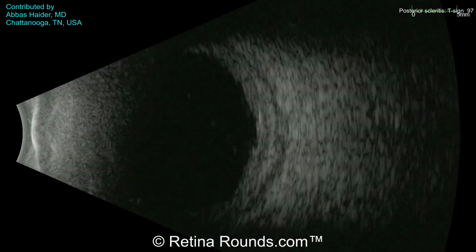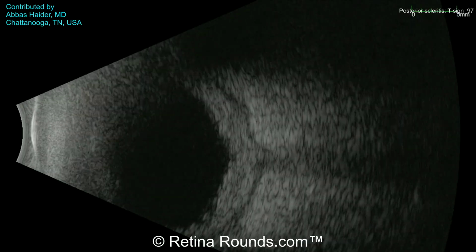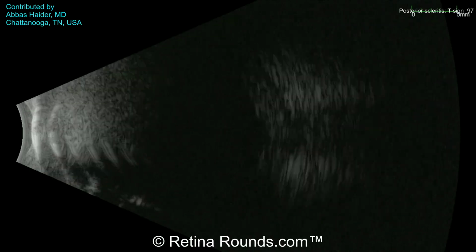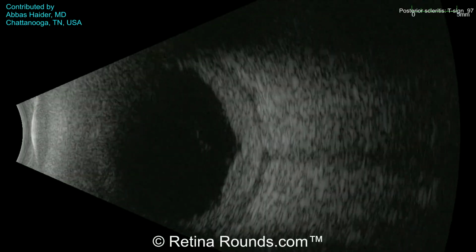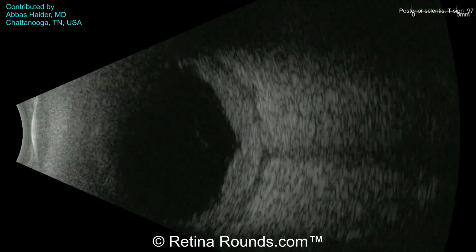Now you can also see here that the vitreous cavity looks to be quiet with perhaps only a little bit of vitreous syneresis, and that really helps the physician to rule out other disease entities such as panuveitis, as might be seen in VKH disease or endophthalmitis.